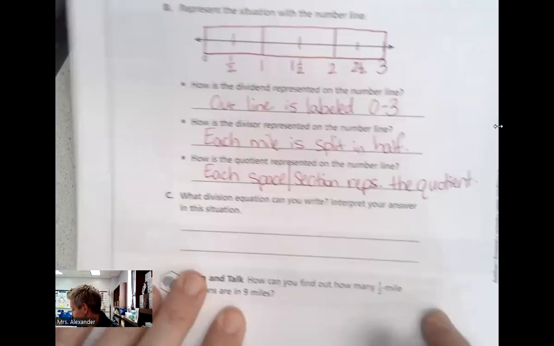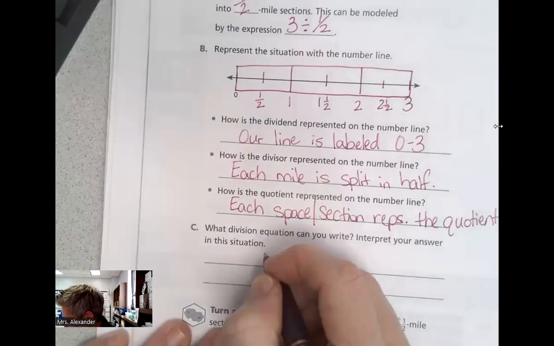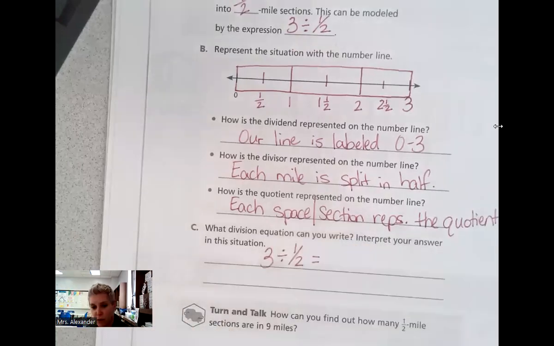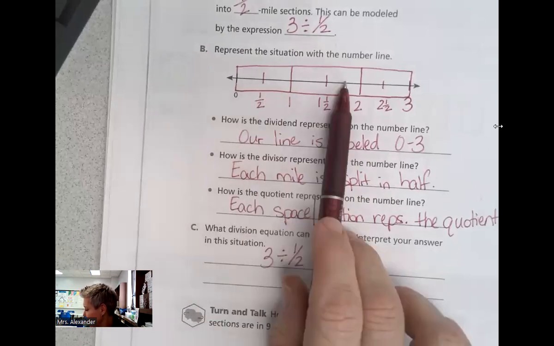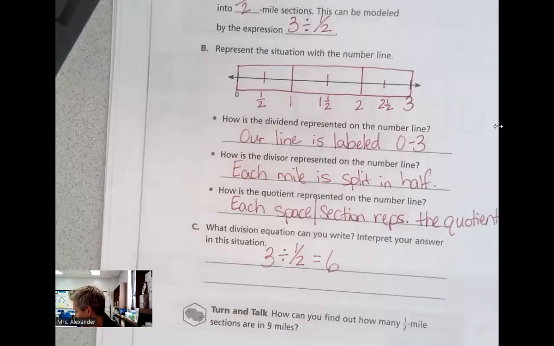So our division equation, we had our expression, 3 divided by 1/2. Now we need an equation. If we have 3 divided by 1/2, we have 1, 2, 3, 4, 5, 6 sections. So the trail has 6 sections.